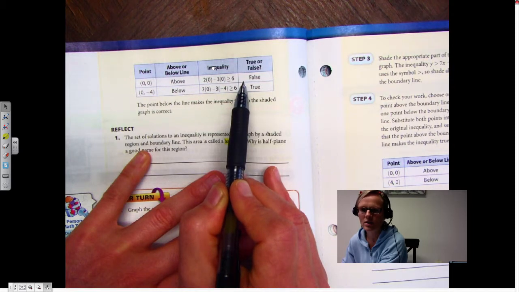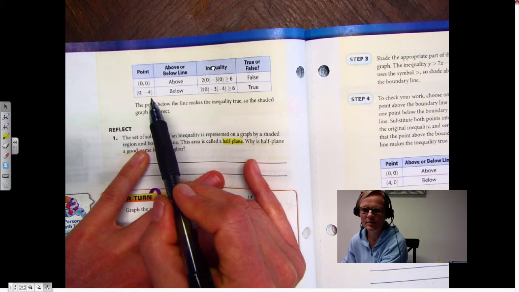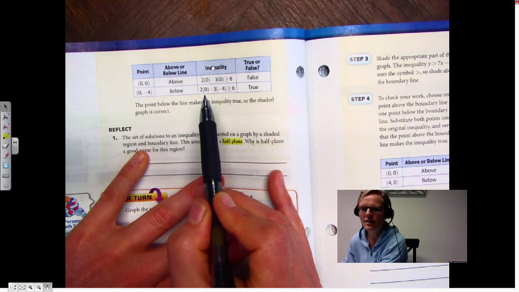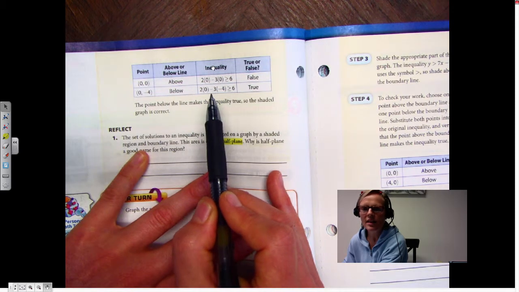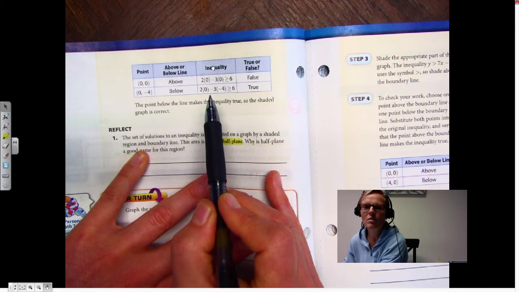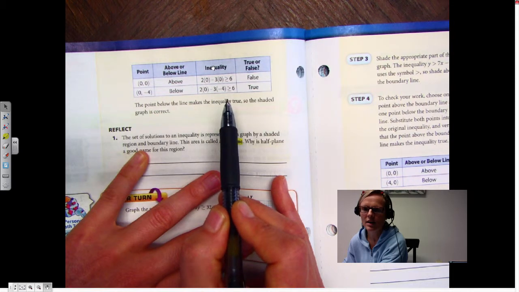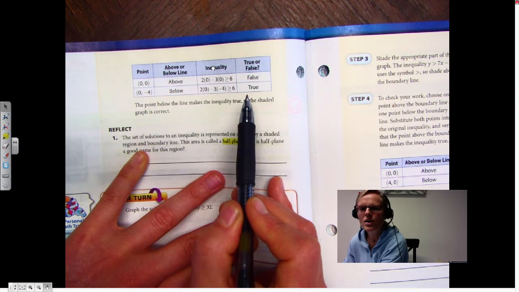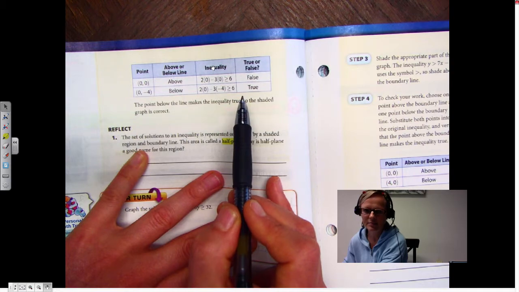When they plug in 0, negative 4 to the equation, which is clearly below the line, they do 2 times 0, that's the x value, minus 3 times negative 4, the y value. Negative 3 times negative 4 is 12. Is 0 plus 12, is 12 greater than or equal to 6? Yes, 12 is greater than 6. So that is true. So that point is true. So they've shaded below the line.